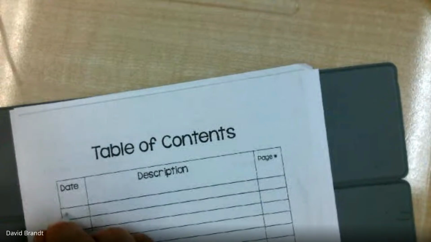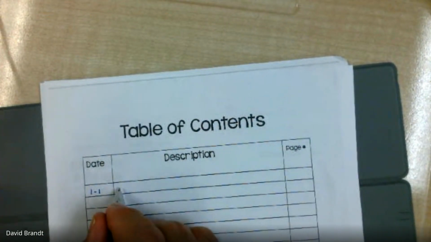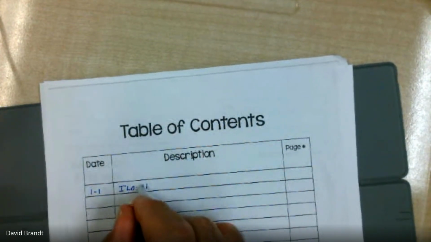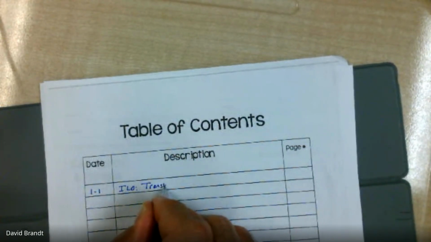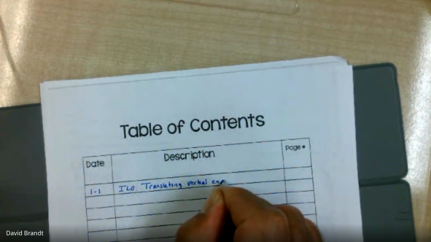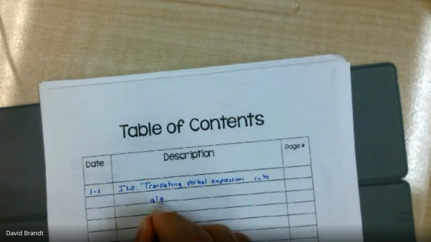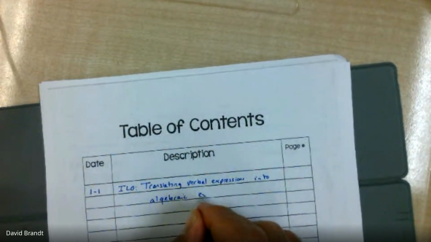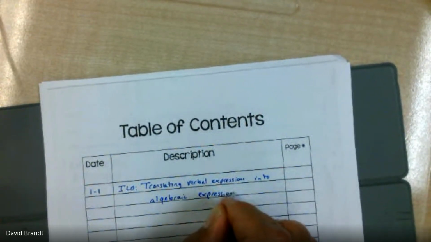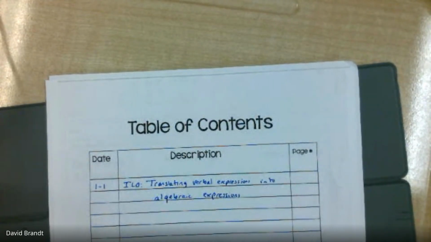All right, so Unit 1, Section 1, you can write this in the table of contents. The ILO, the objective, is translating verbal expressions into algebraic expressions. Okay, I'm going to use 2 lines here, algebraic expressions. So that's what we're working on in the first section of Unit 1, translating verbal expressions into algebraic expressions.